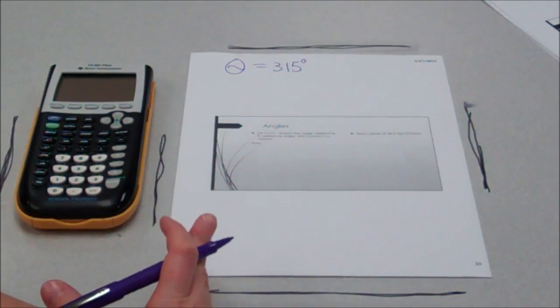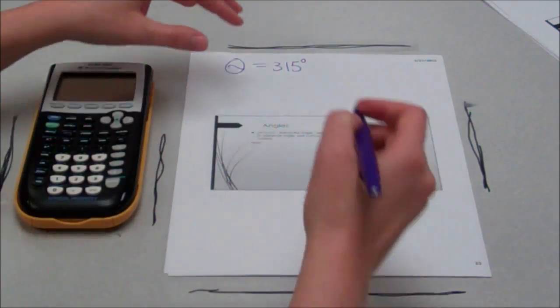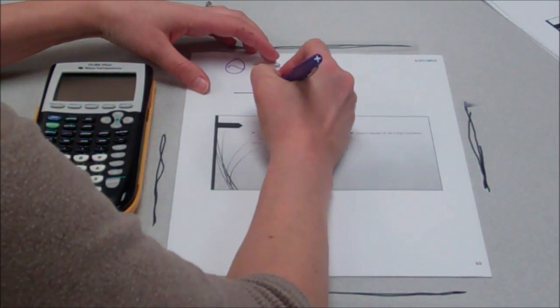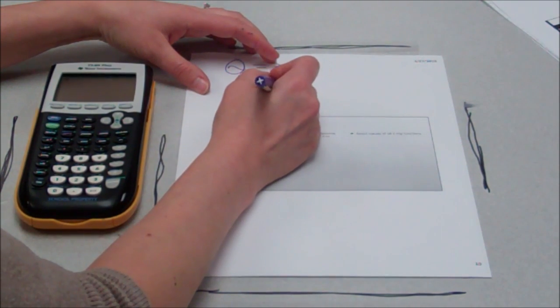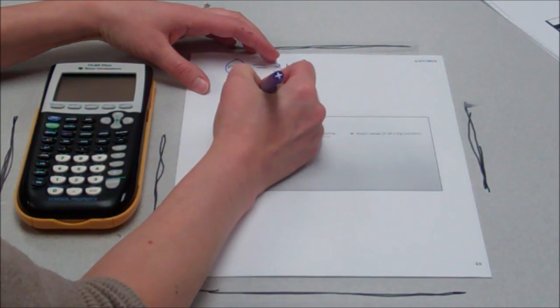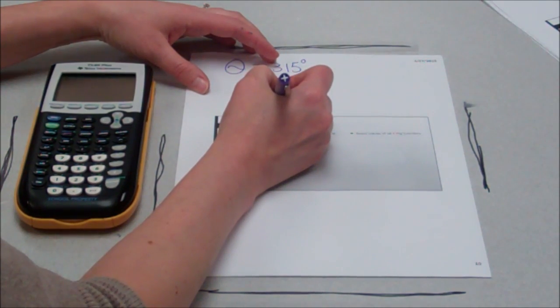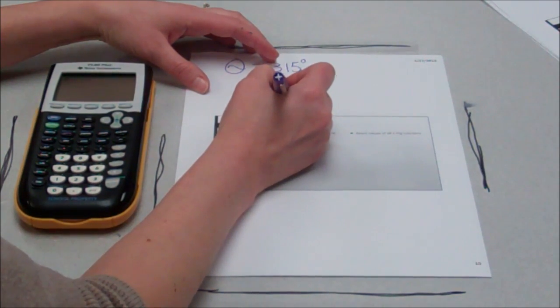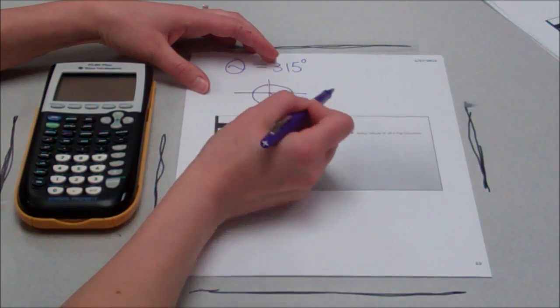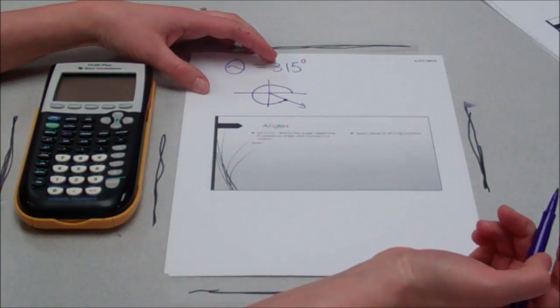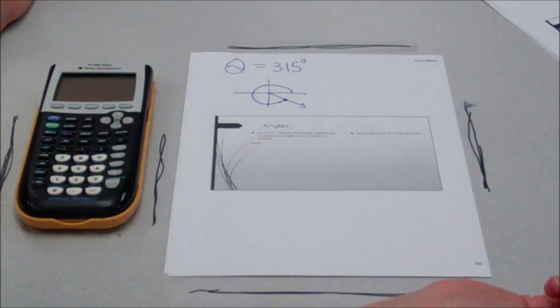The first thing they asked me to do is sketch it. So what I'm going to do is make myself an XY axis, and then I'm going to do an arc. It goes all the way past 180, past 270, and stops at 315, or wherever I think that would be on the circle. And then I draw a little ray right there. Okay? All right, so I got my drawing.